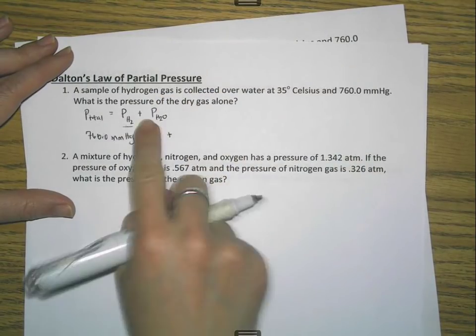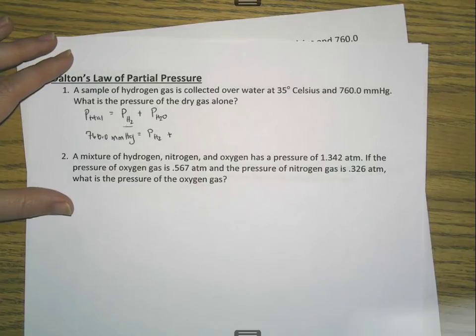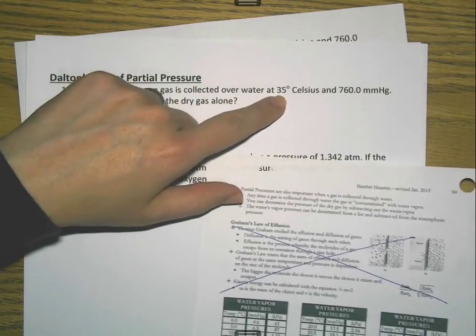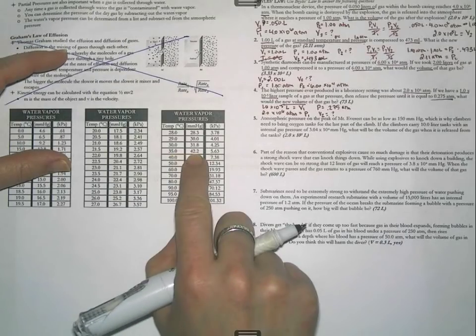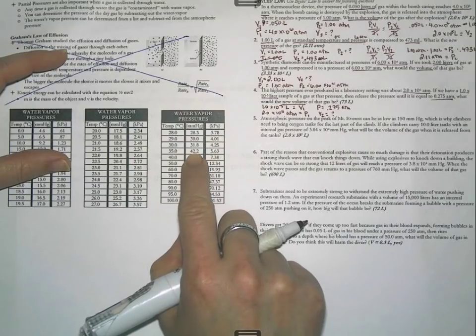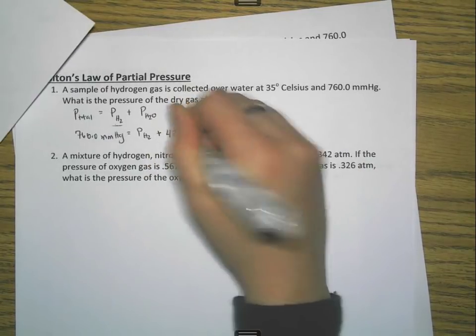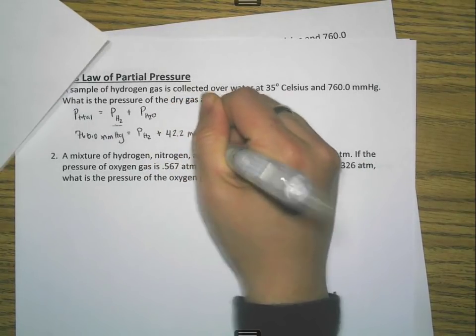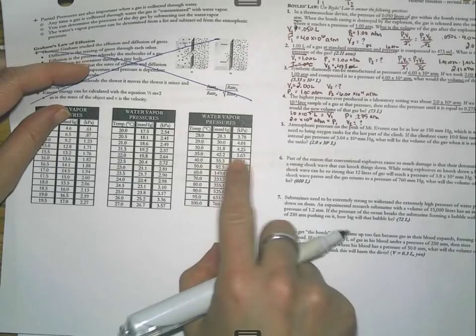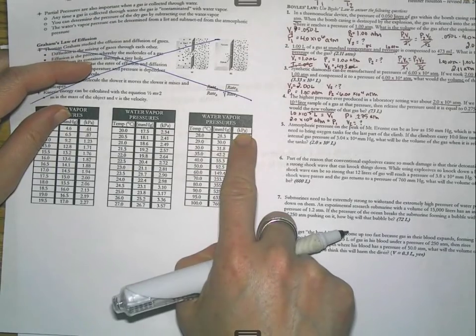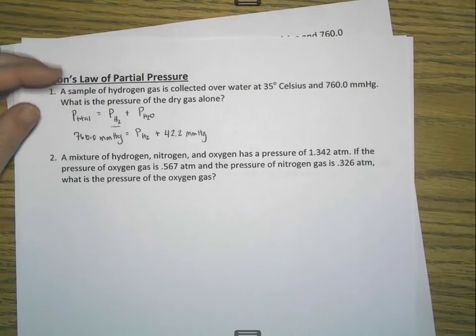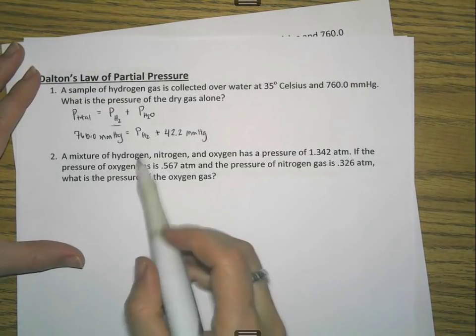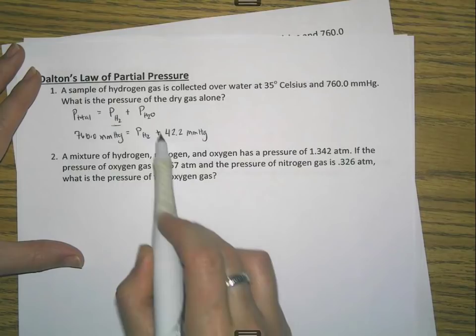I wasn't given this in the problem, but I have these little tables in my notes. It says it was collected over water at 35 degrees Celsius. Well, find 35 degrees Celsius on my little table. I will see that water has a pressure of 42.2 millimeters of mercury at that temperature. I could have chosen 5.63, but that's in kilopascals. If it's on a test for our class or the final exam, you'll have to be given this information. You're not expected to know it.